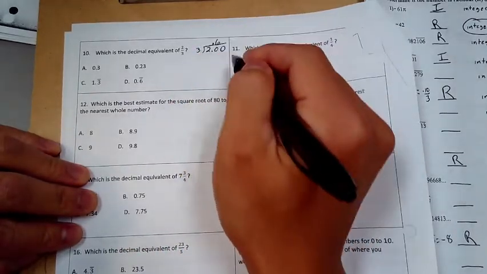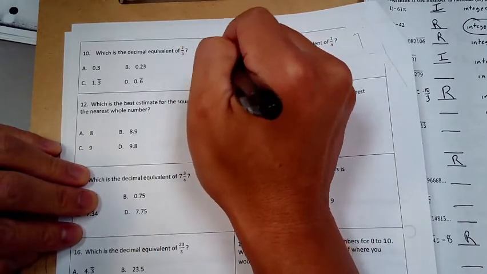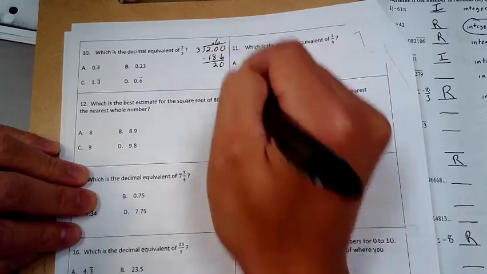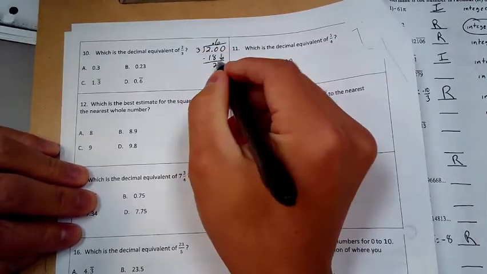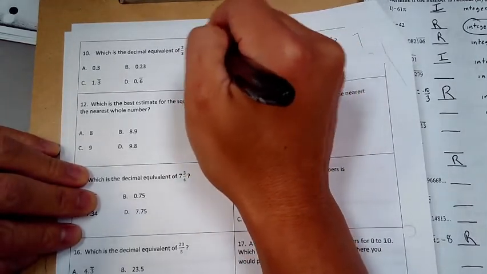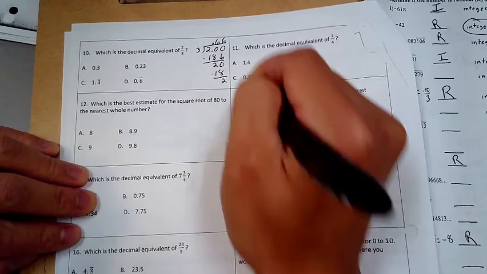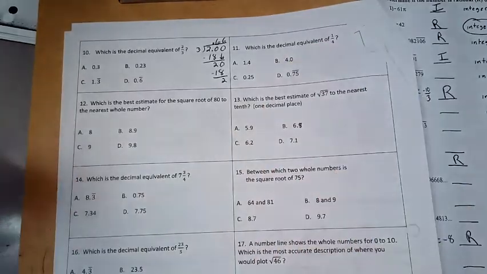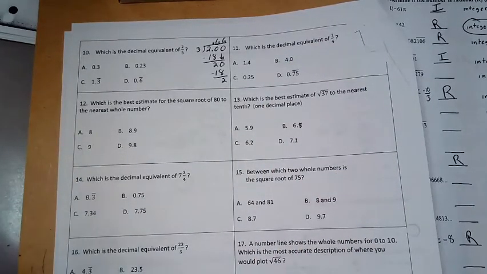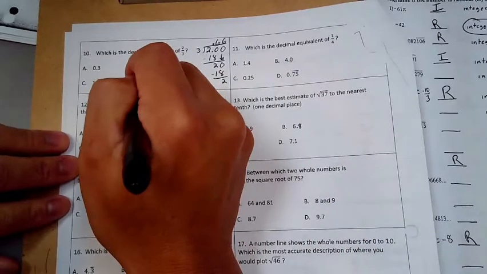6 times 3 is 18. When I subtract, I get a 2. 3 goes into 20 another 6 times. 6 times 3 is 18. When I subtract, I get another 2. And if I keep bringing down these zeros, I keep dividing 3 into 20, which keeps getting me the 6. So that's why it's a 0.6 with a line over it. It's option D.